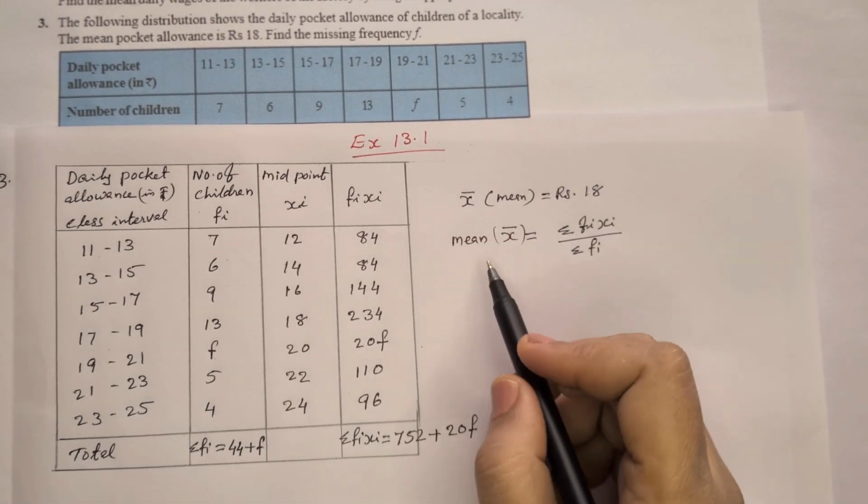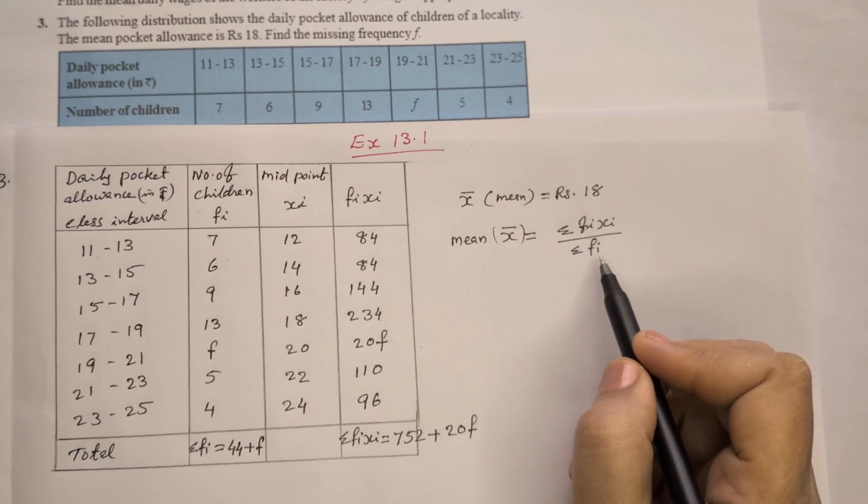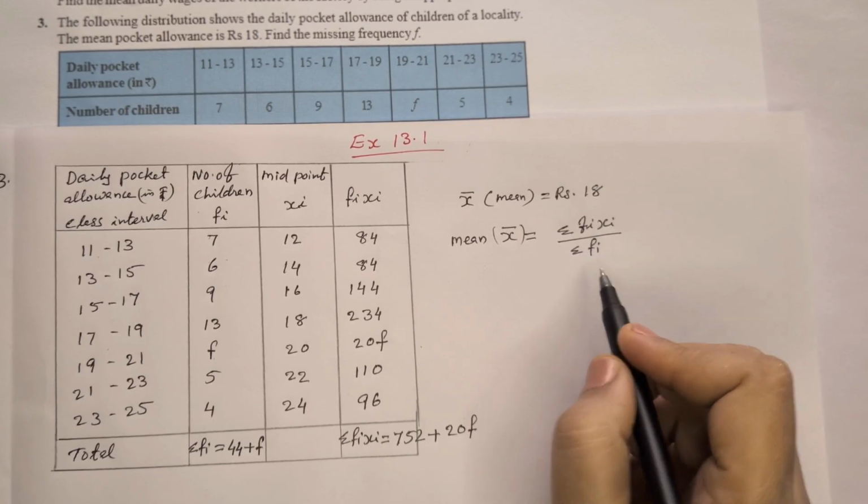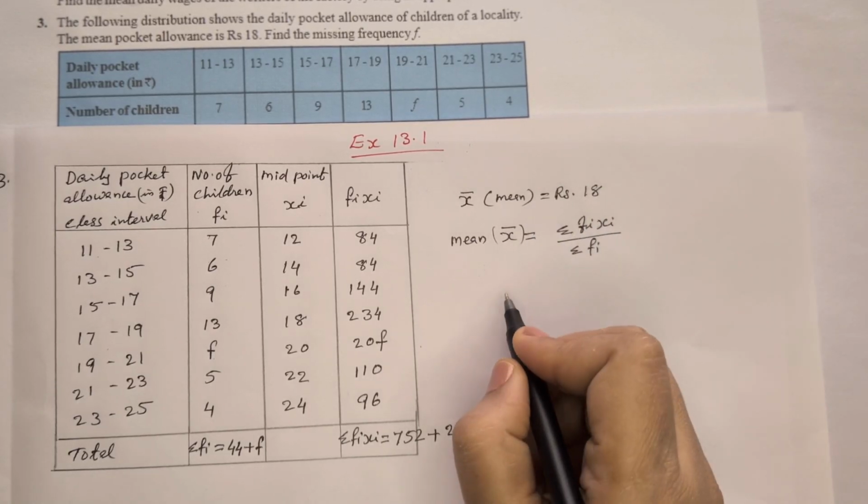So we know the formula, mean x bar is equal to sigma Fi Xi by sigma Fi. Here x bar is given as 18.